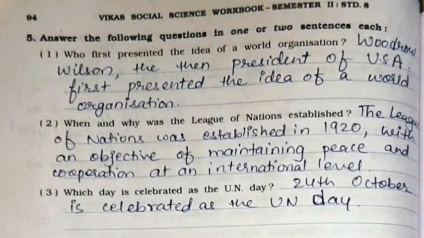Now we'll continue with question number 5, that is answer in 1 or 2 sentences. First one, who first presented the idea of a world organization? So the answer is Woodrow Wilson, the then president of USA, first presented the idea of a world organization. Second, when and why was the League of Nations established? The League of Nations was established in 1920 with an objective of maintaining peace and cooperation at an international level.